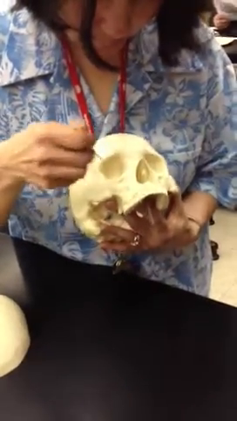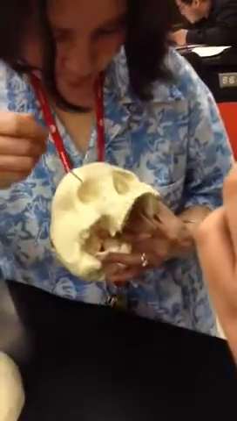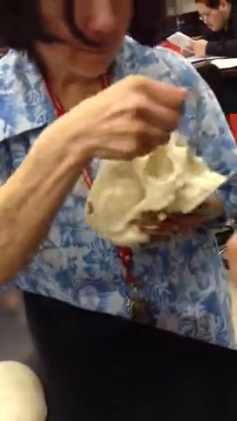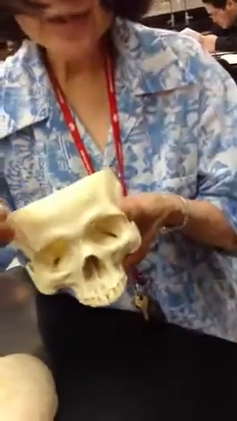In the eye orbit, there's 3 openings. There's a round optic foramen, and there's 2 slits. The upper slit is the superior orbital fissure. The bottom slit is the inferior orbital fissure.